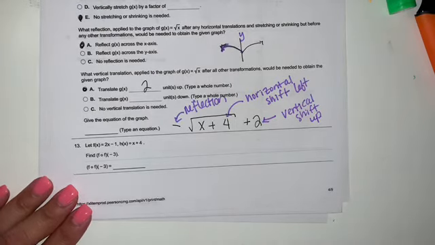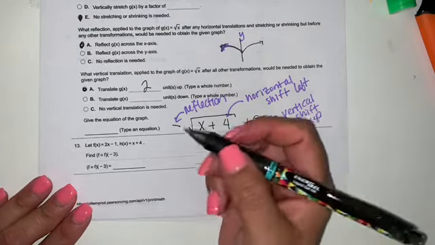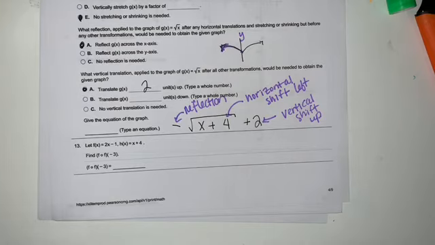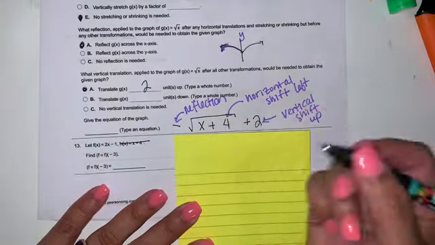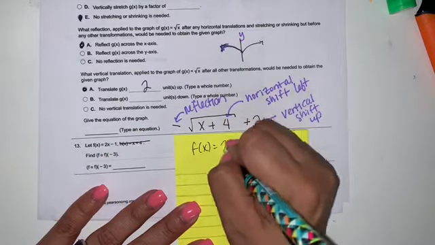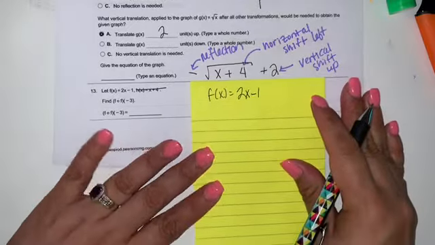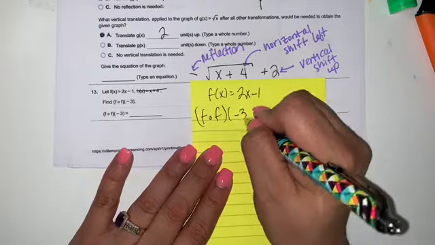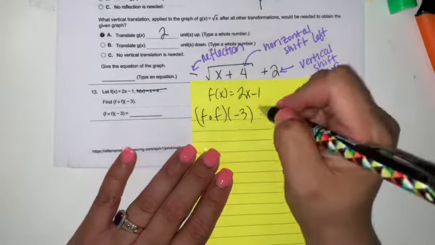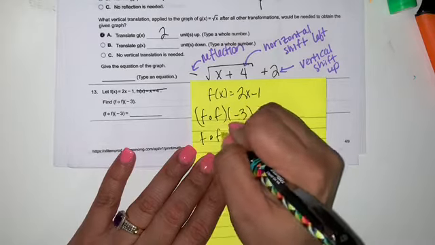Number 13, let f of x equals 2x minus 1 and h of x equals x plus 4. Find f of f for -3. Okay, so the first thing you need to do is realize that you don't need the h of x. So let's see, f of x equals 2x minus 1. And then it wants you to find f of -3.